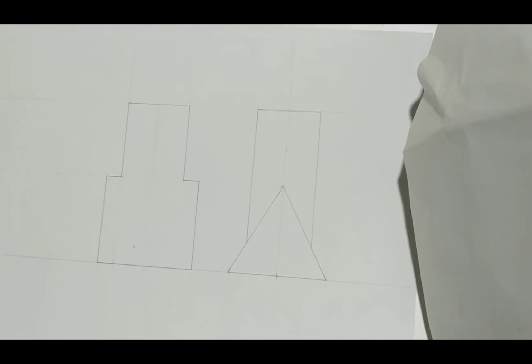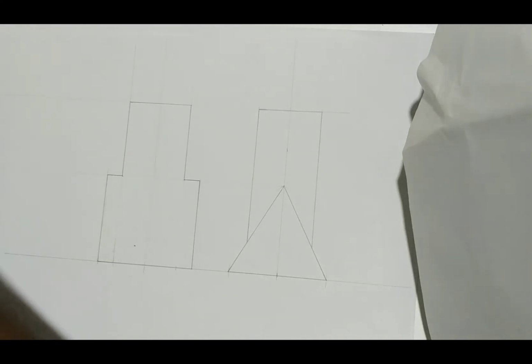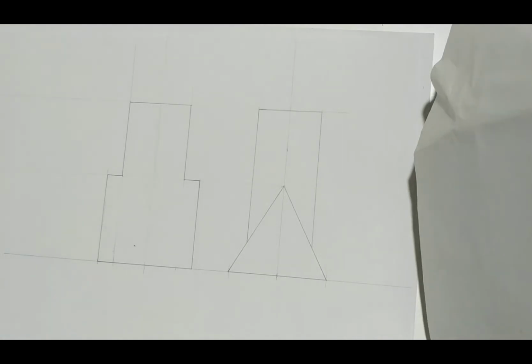Then we are going to draw the line of intersection, and there are stages which have to be followed. Remember, you have to draw the line of intersection before you do the surface development. So these were the given views.